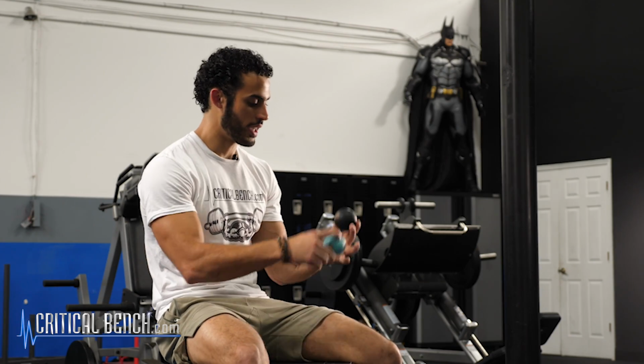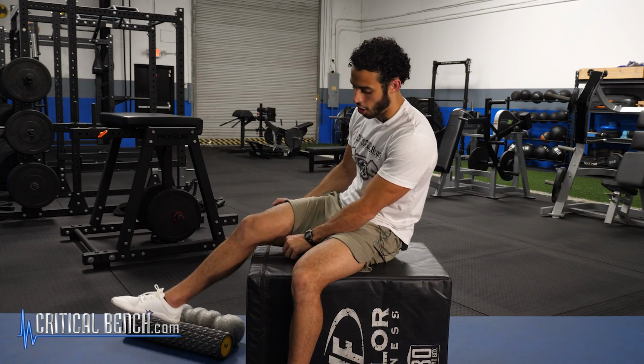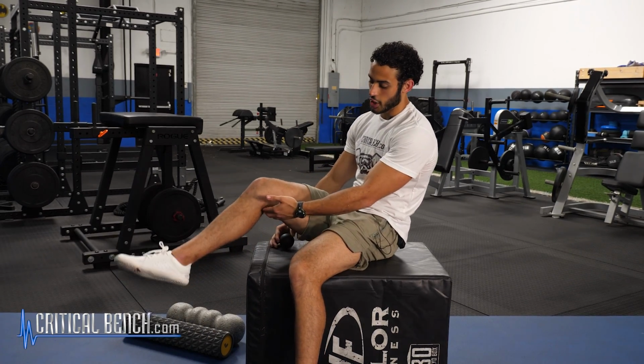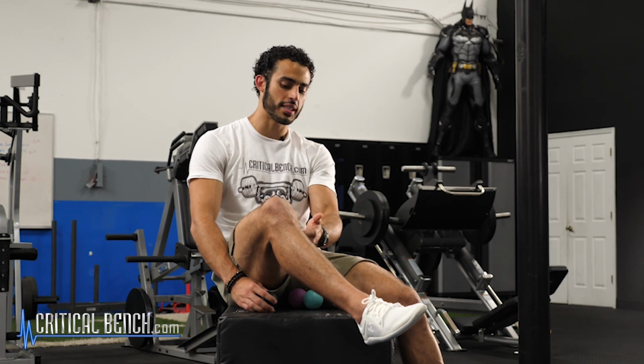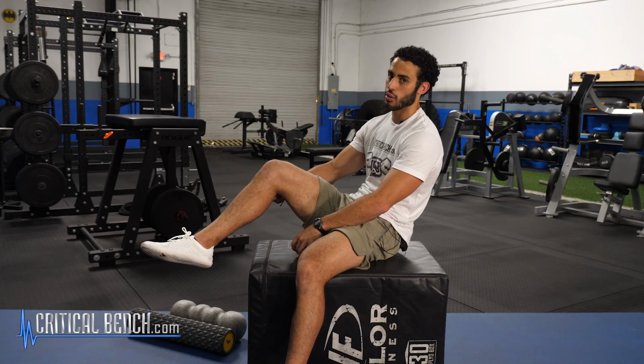Lacrosse ball, right? You've got different types, softer, harder. Again, it's up to you and your pain threshold, what you can tolerate. You don't want to guard, you don't want to tighten up, so find that sweet spot. You're gonna sit on a hard surface, preferably, and you're gonna take that lacrosse ball. You've got your inner hamstrings, your semi-sisters, which are semimembranosus and semitendinosus, and your biceps femoris, which is your lateral hamstring.